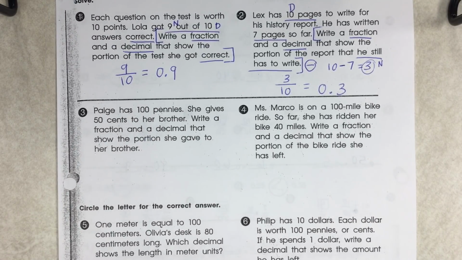Let's look at number 3. Just read it first and figure out what you need to do before you start underlining. Paige has 100 pennies. She gives 50 cents to her brother. Write a fraction and a decimal that show the portion she gave to her brother.